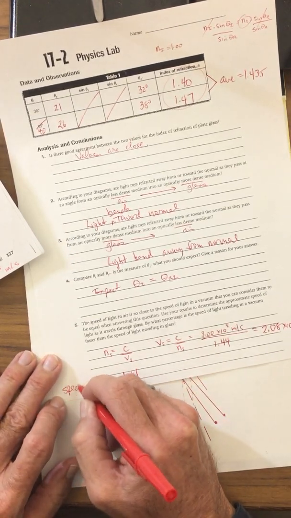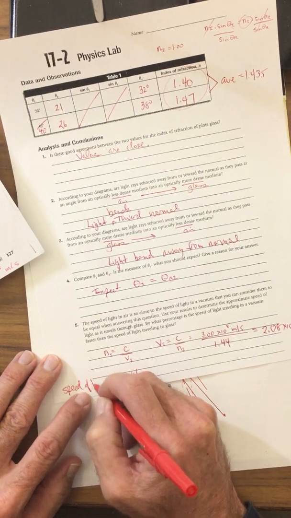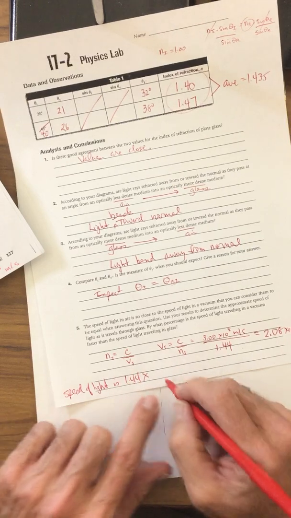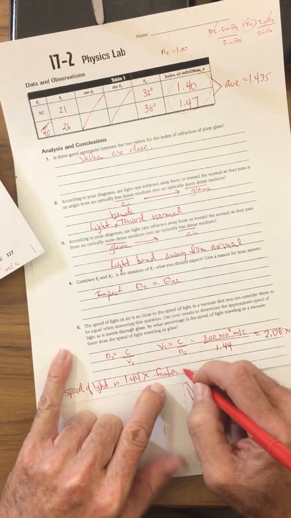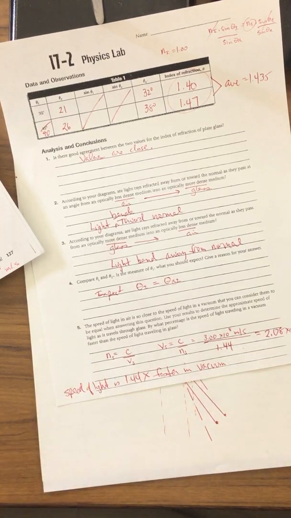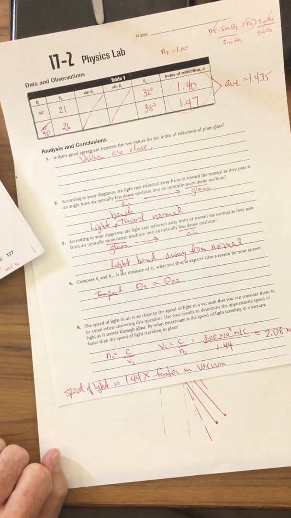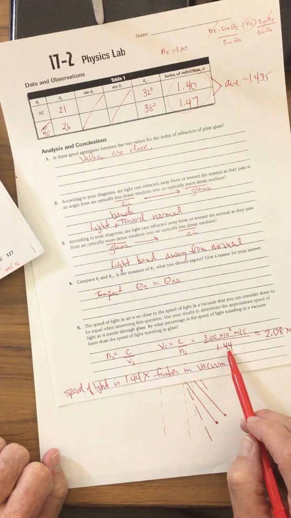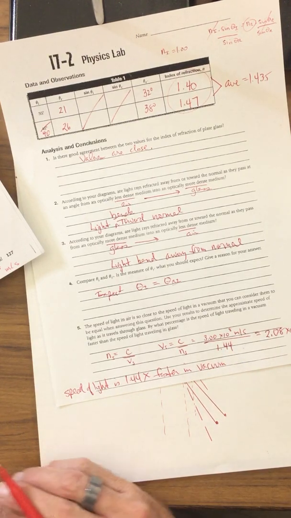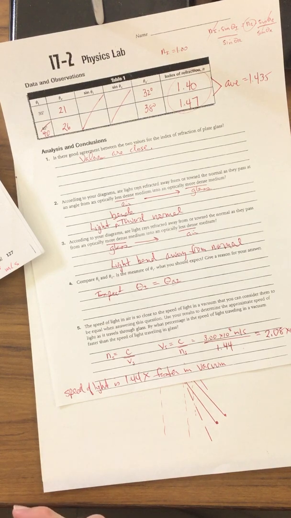So the speed of light is 1.44 times faster in the vacuum or in the air. So with the index of refraction, you can also say it's 1.44 times slower in the material.